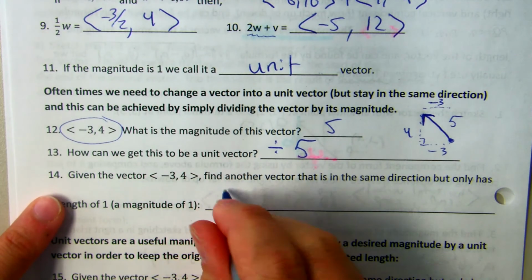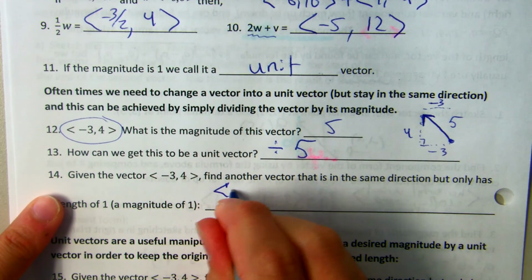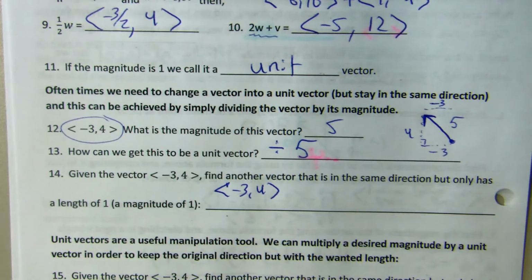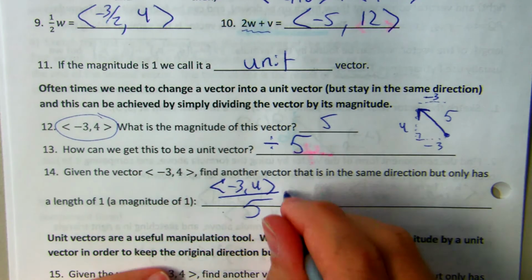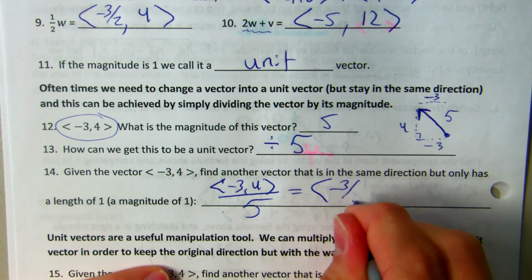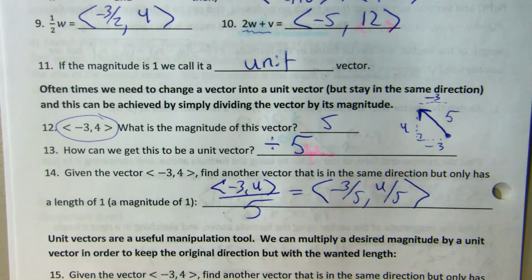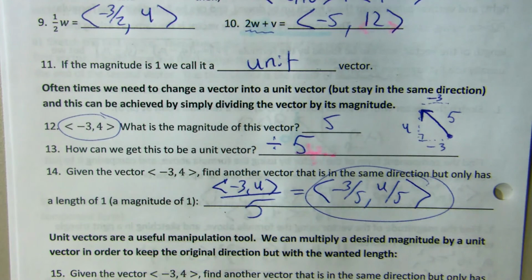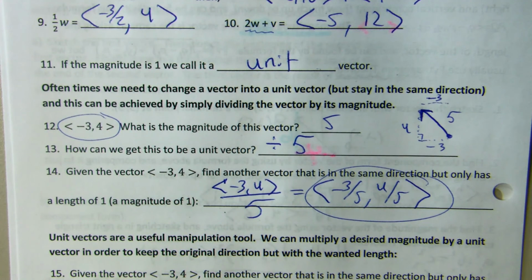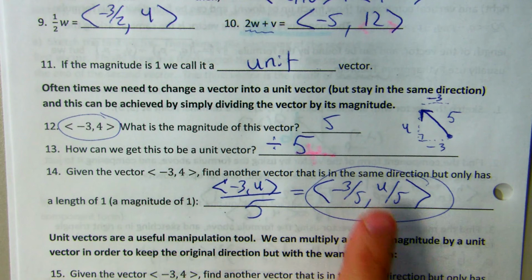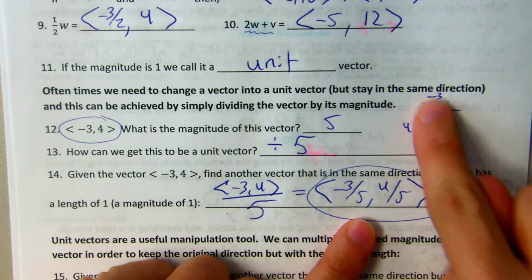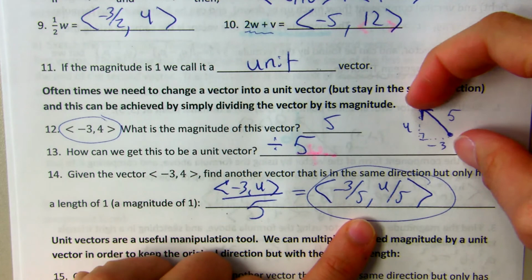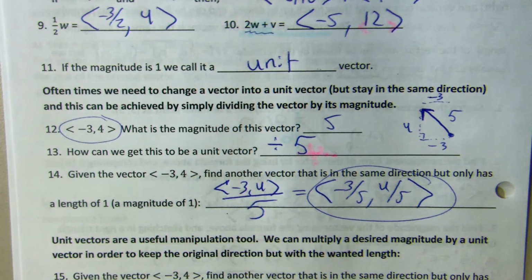So take our vector, divide it by its magnitude, multiply it by a fifth, and then there's its unit vector. Now the great thing about this, and why this is so useful, is that this vector is still in the same direction as this vector, still pointing the exact same way. It's just that you're literally shrinking it down to a length of 1.